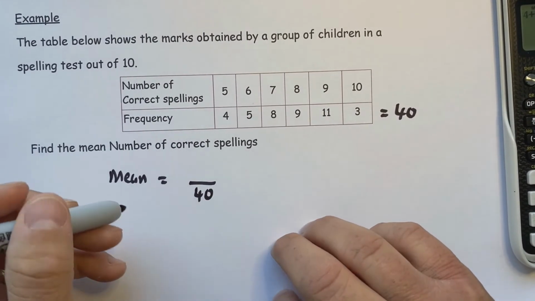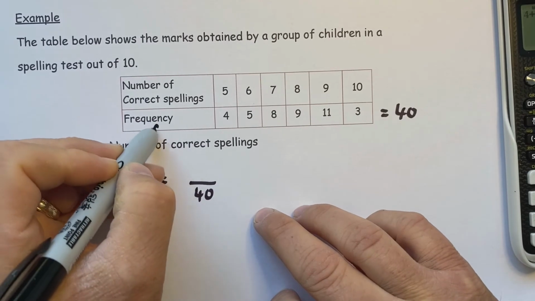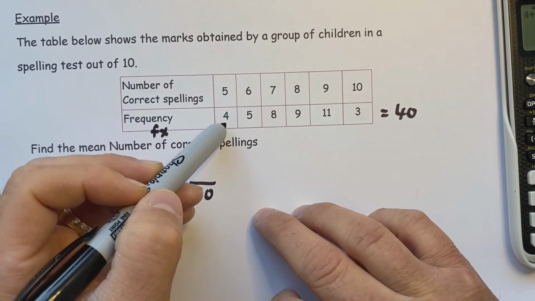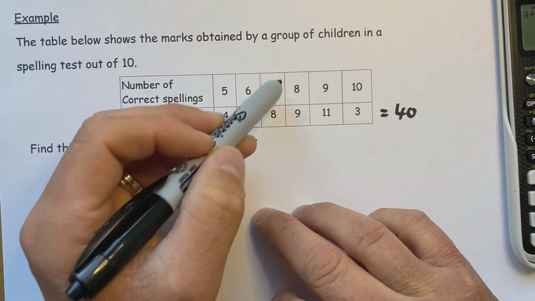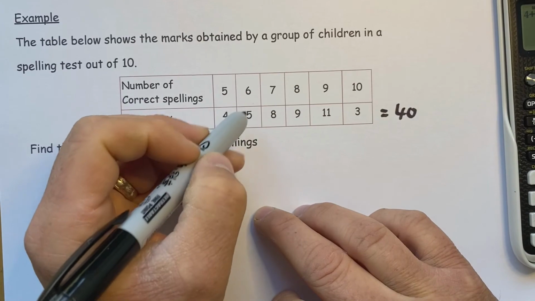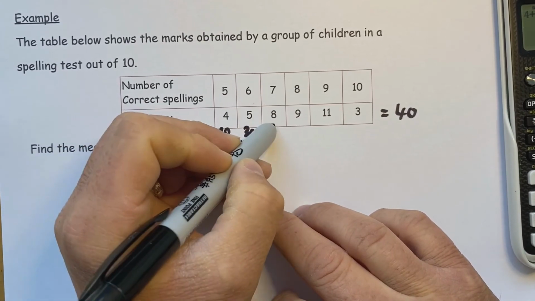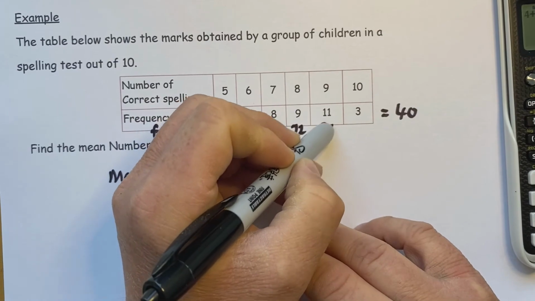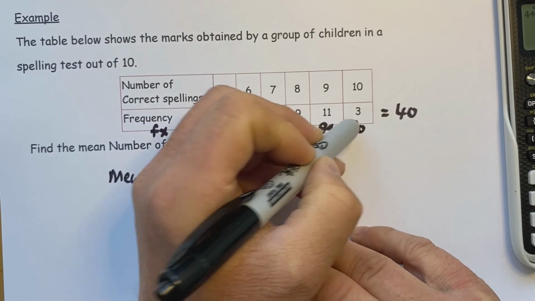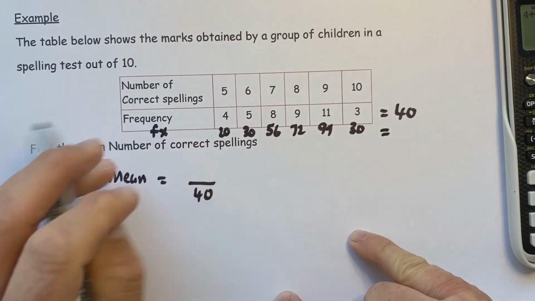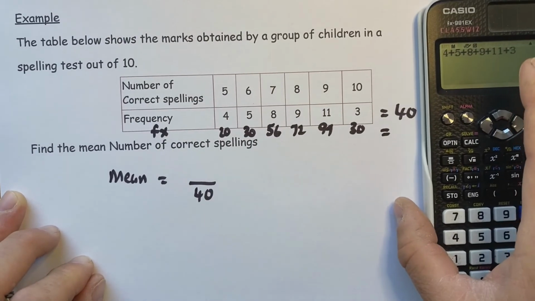To work out what the mean is, we need to work out the fx column, which now we've done a couple, we know we're just timesing these numbers. So 4 times the 5, we've got 20, we've got 30, we've got 56, we've got 72, we've got 99, and we've got 30. So to work out the grand total, I need to add those scores together.